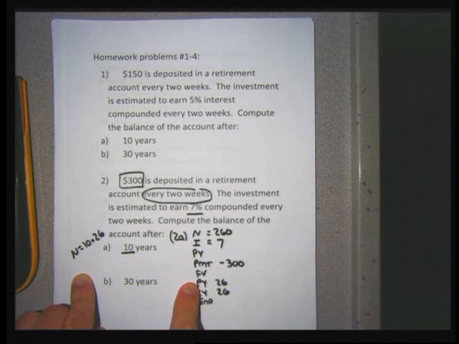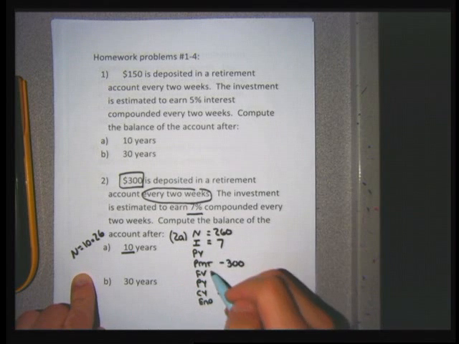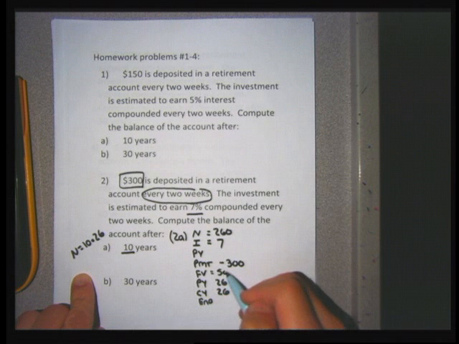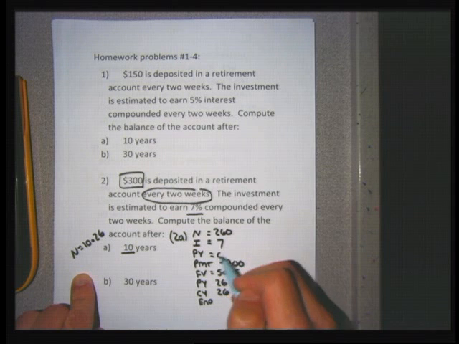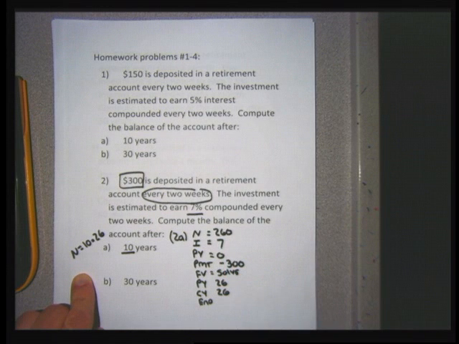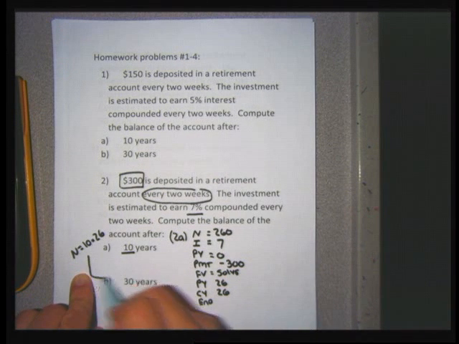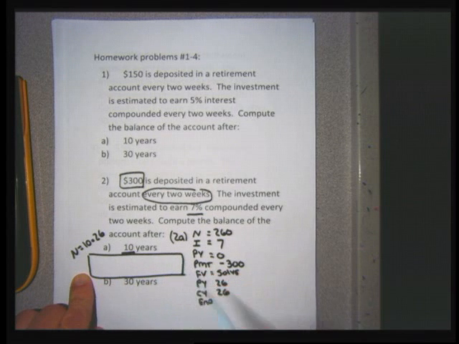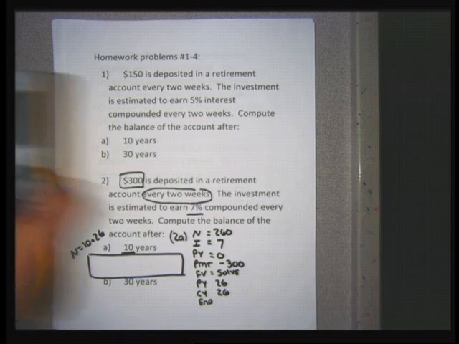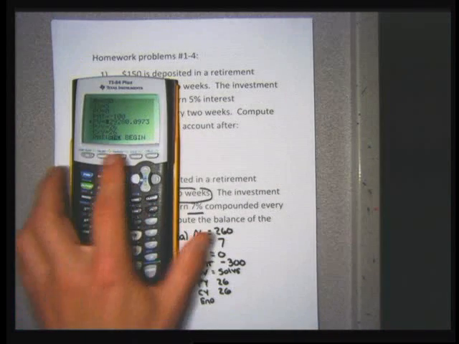I'm solving for the amount of money that we have in the future, and the other dollar amount, since it's not given, has to be a 0. So I'm going to enter those on my calculator, and that will give me my answer for part A. My answer is probably a lot higher than number 1A because it's more money deposited and a higher interest rate.